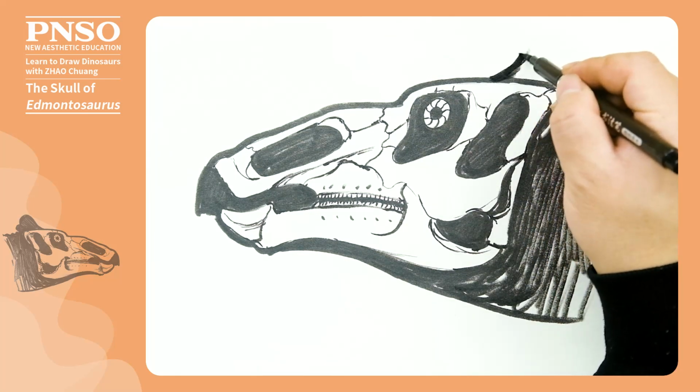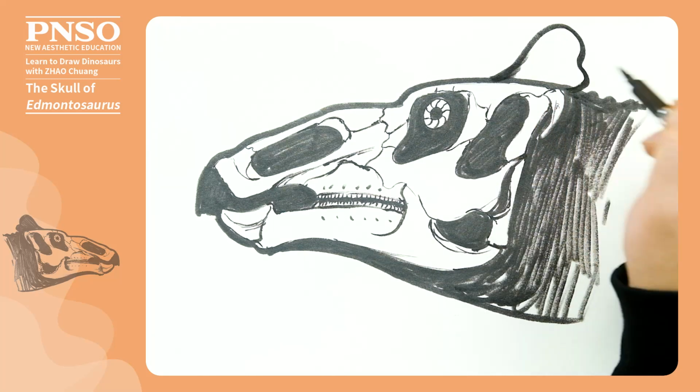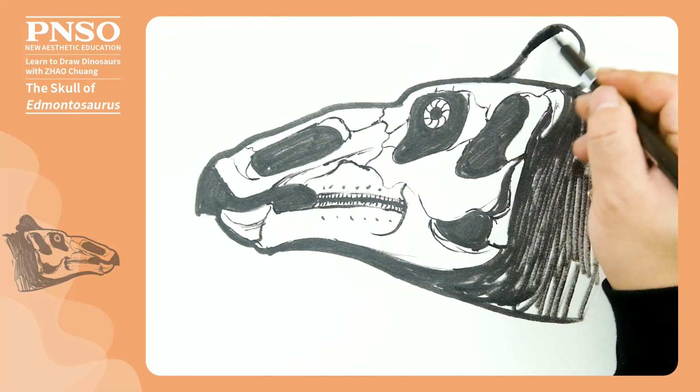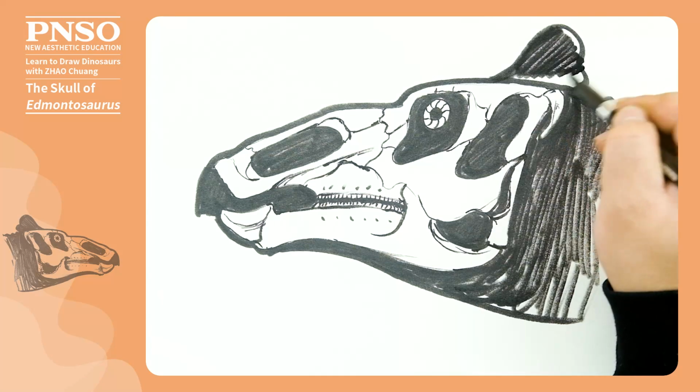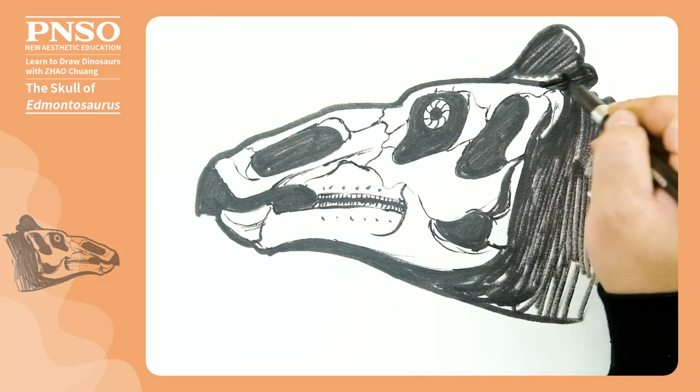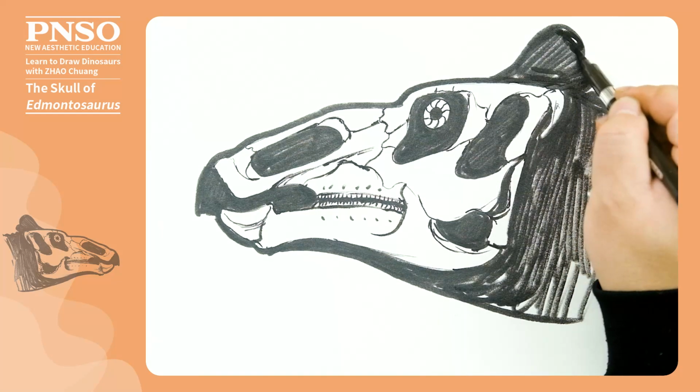Next, let's draw the crest of the Edmontosaurus. Although this dinosaur has no crest structure on its skull, it had a fleshy comb when it was alive, resembling a rooster.